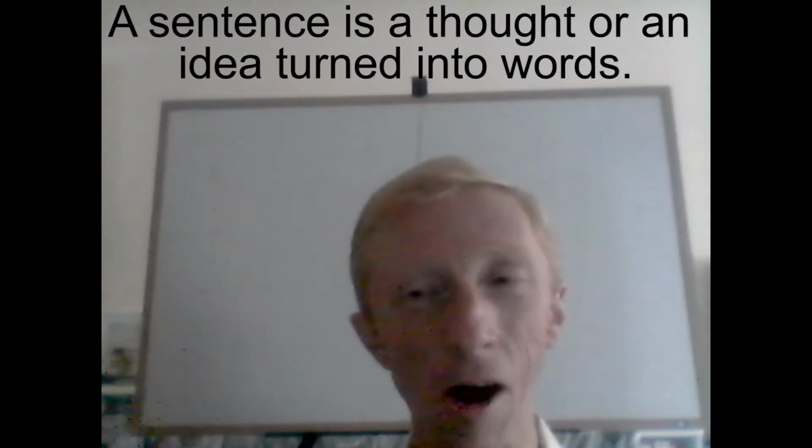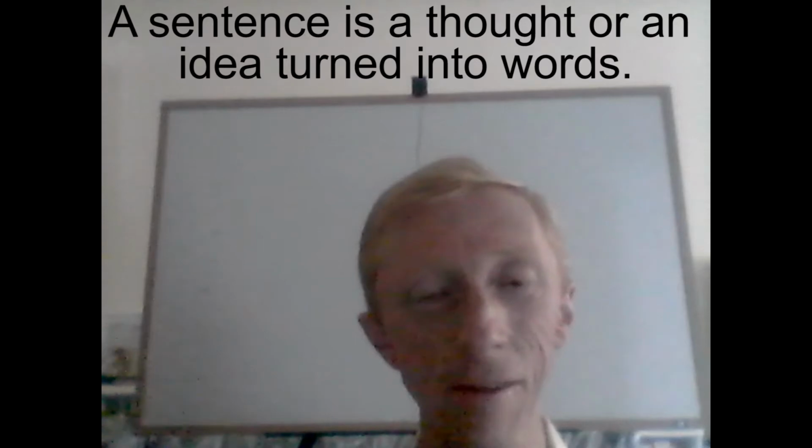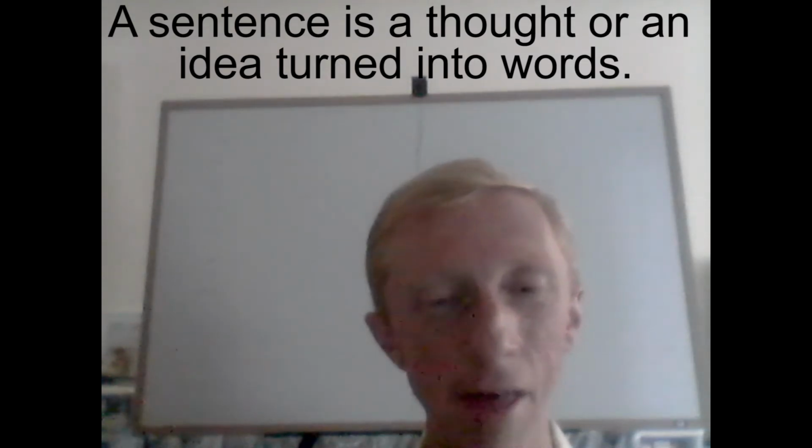I promised in Conjunctions 1 to show you what to do if your teacher asked you for the longest sentence you can write. Now let's make sure we remember that a sentence is an idea or a thought turned into words. But we can include as many details as we like, as long as they are still connected to that idea or that thought.